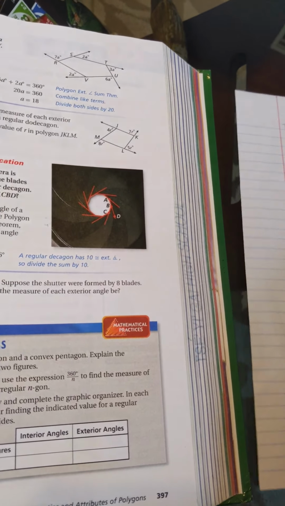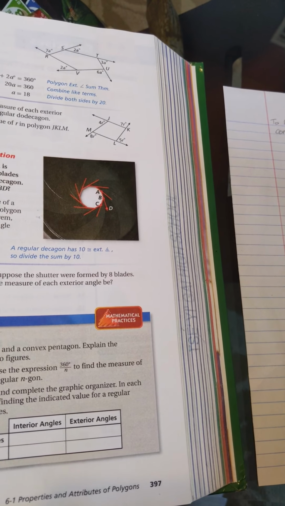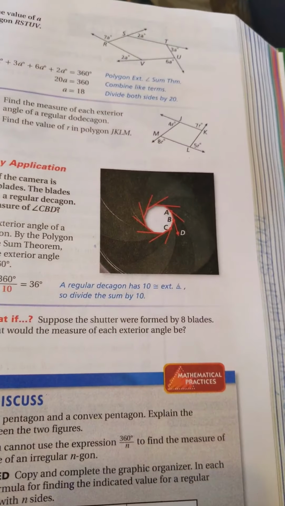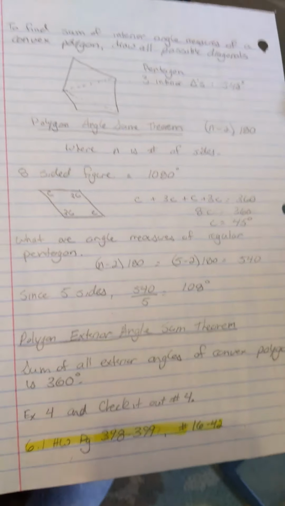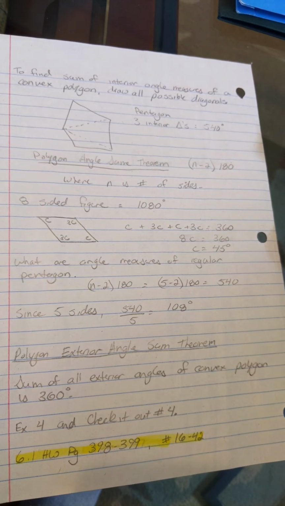So, one last look at my notes here. Interior angle theorem, exterior angle sum theorem, so on and so forth. This is all covered in your 6.1 assignment. If you have any questions, let me know. But you should be able to go ahead and get started on that.